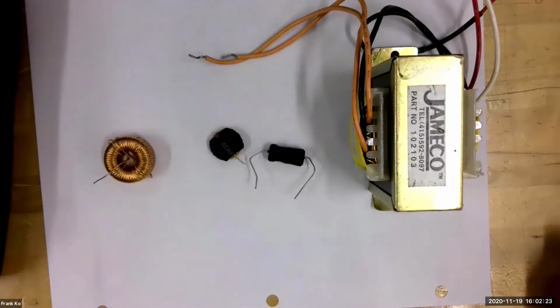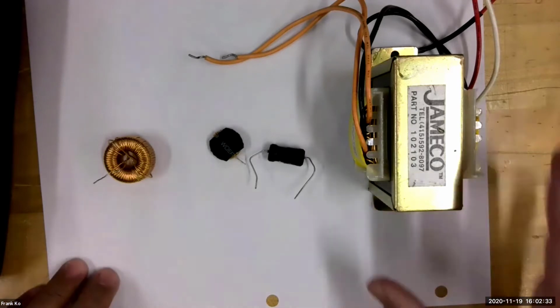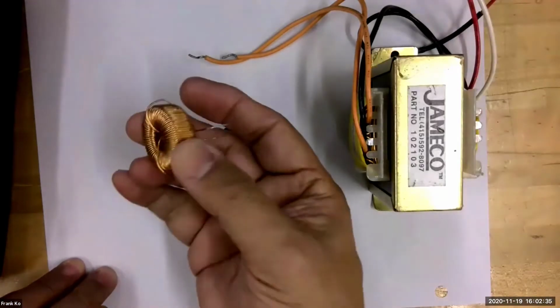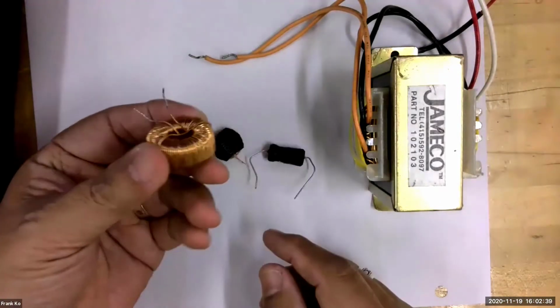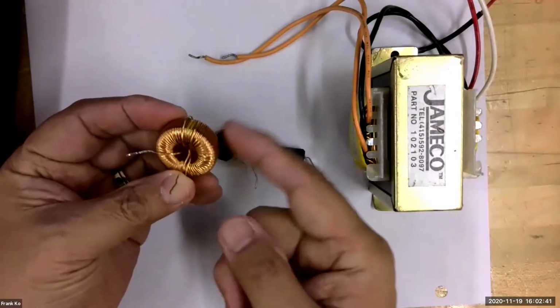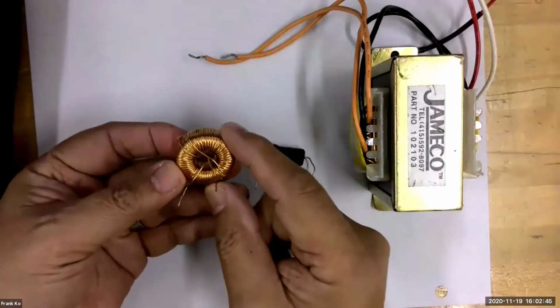All right, the topic for today is to delve into the concept of inductors, more so than we have in the past. And inductors are passive devices. Inductors are called coils. If you look at this guy, it really does look like a coil of wires that has been wound around a donut-shaped form.